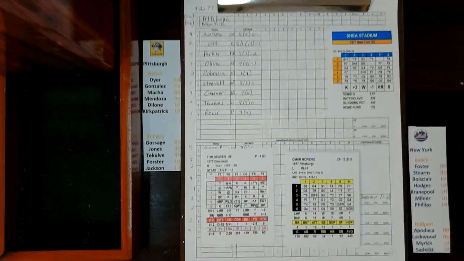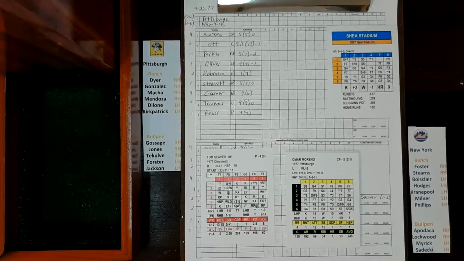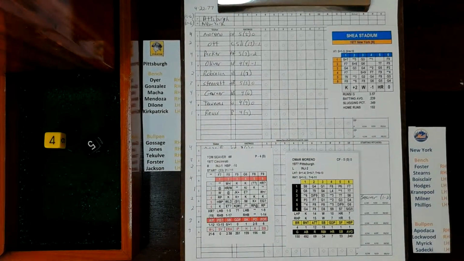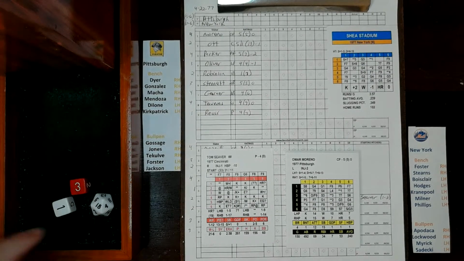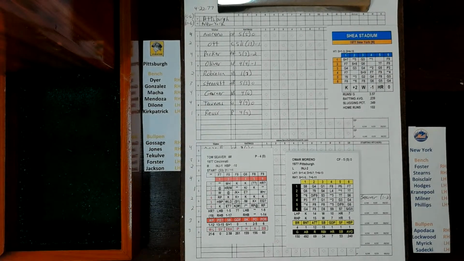All right, in fact, I'll try something totally different. I'm going to give each team's pitching their own dice. When Royce is on the mound, we're going with this, where the yellow is the white. When Seaver's pitching, we'll go to the standard one. So we'll do that. All right, here we go.